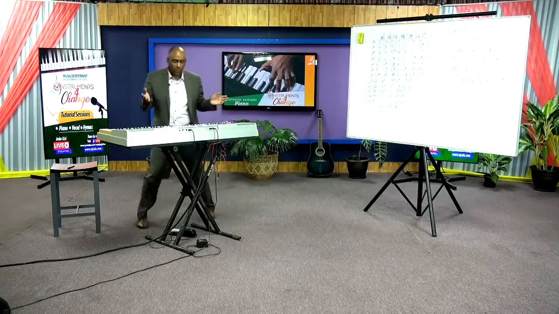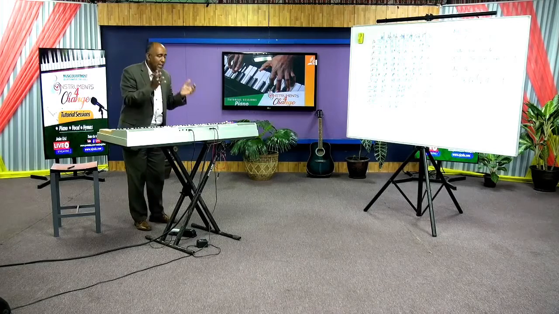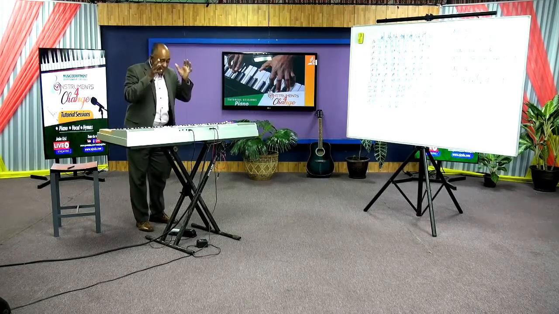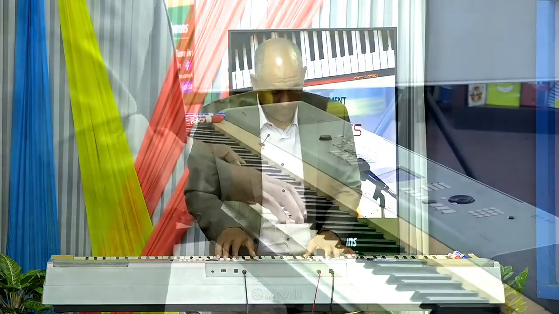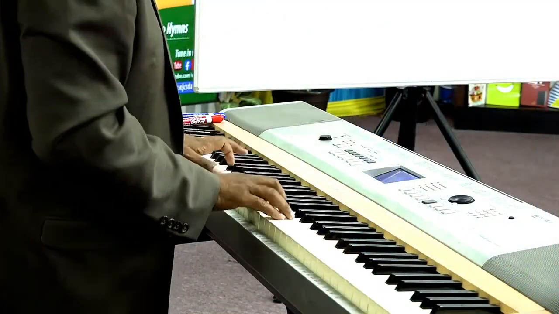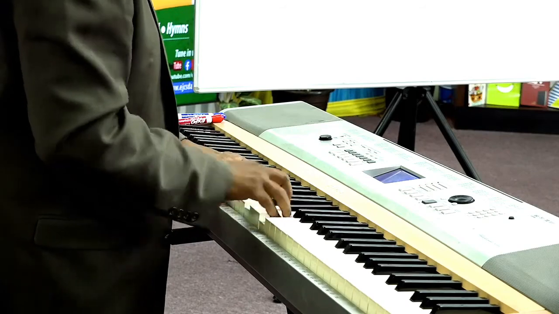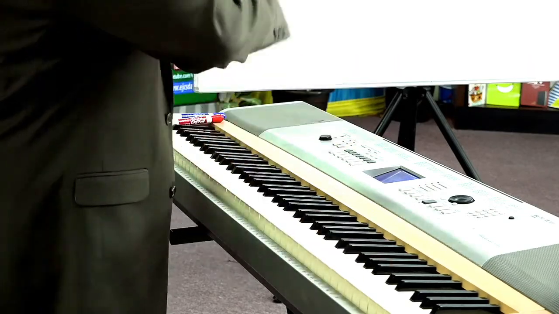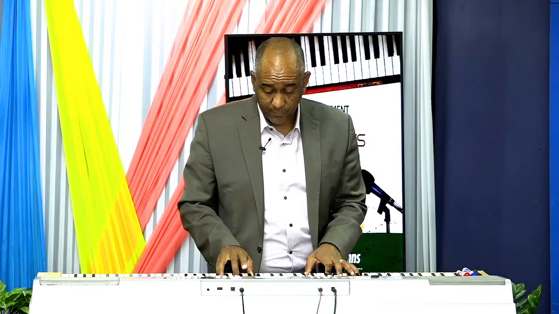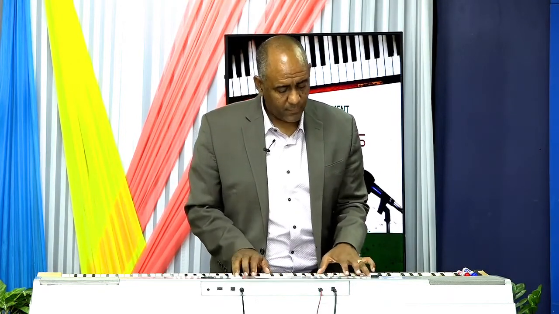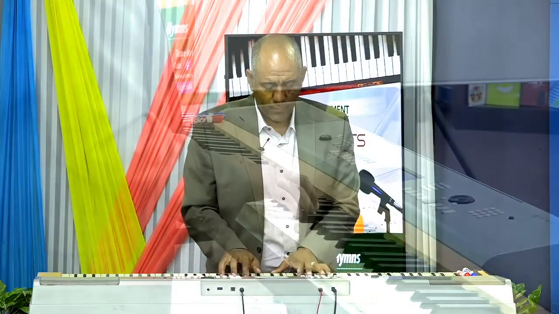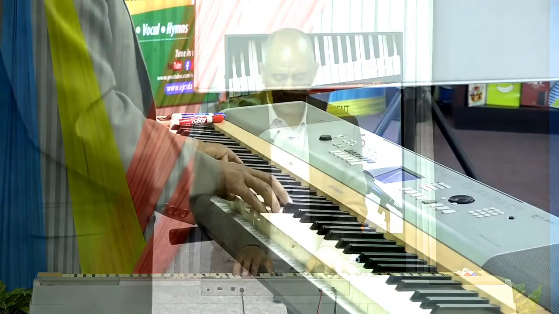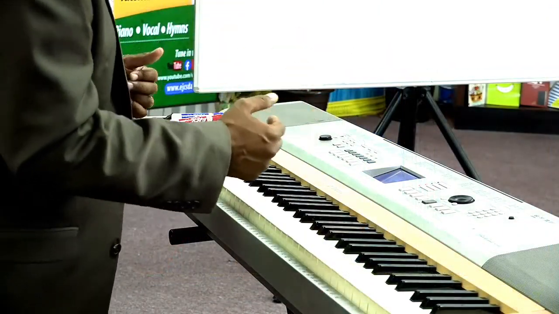So, let's try it in a couple of keys. And the same principle applies. Practicing in every key. Then you go to G. So what happens in G?